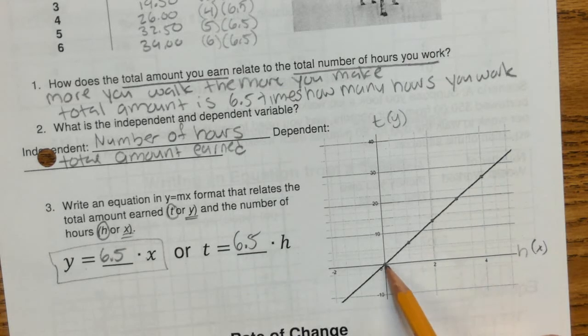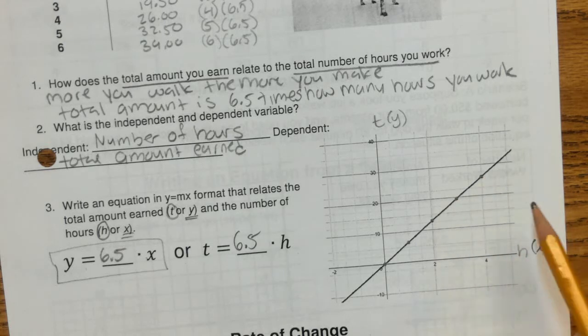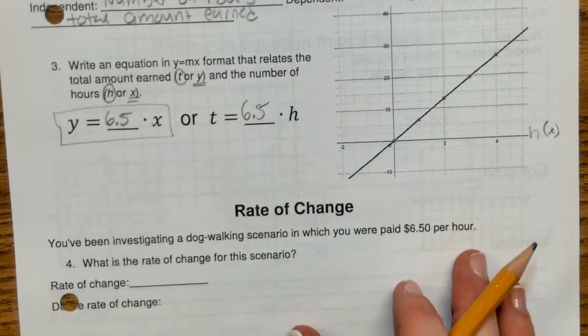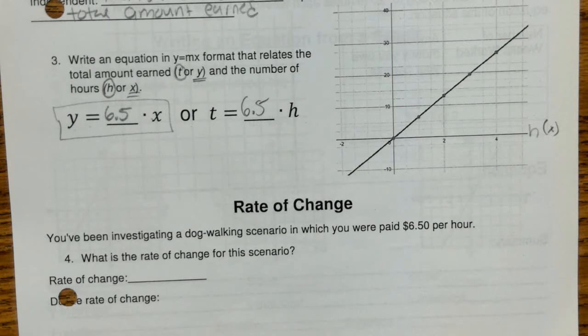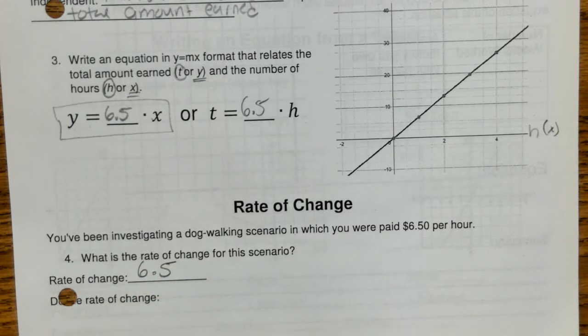It shows that every hour your total earnings increase by 6.5. What would the rate of change be in this scenario? Okay, in other words, how does your earnings change per hour? By 6.5. So our rate of change is 6.5.